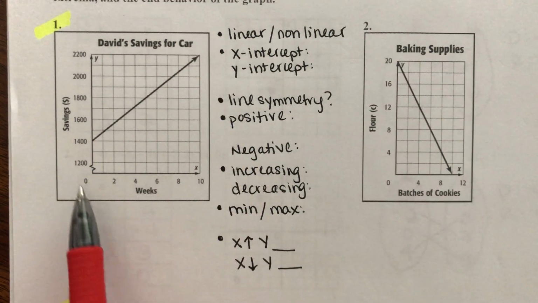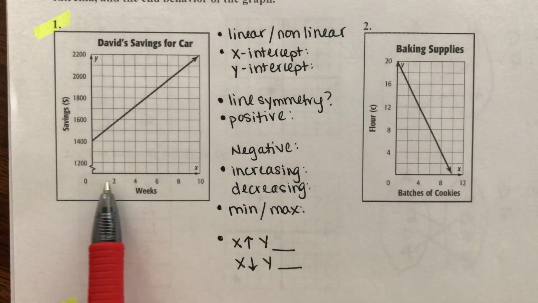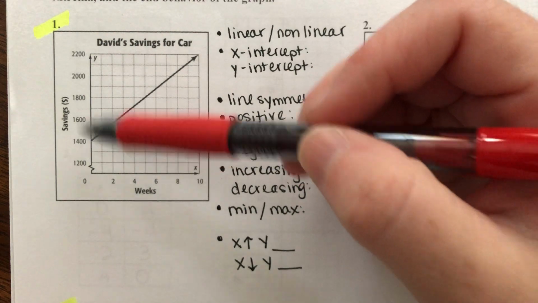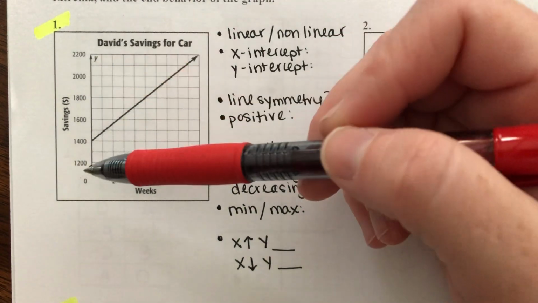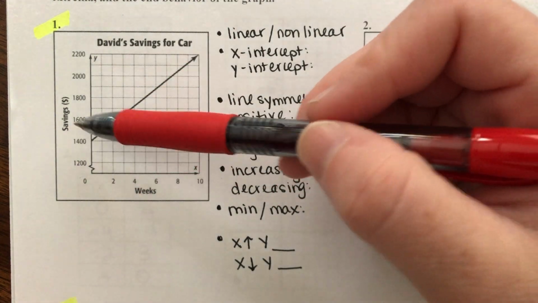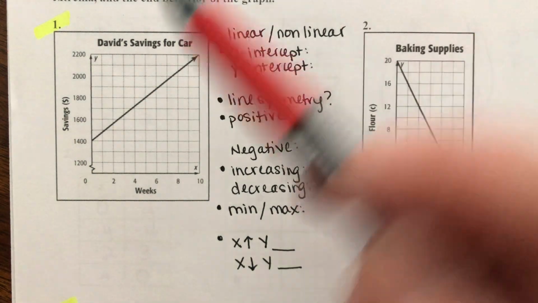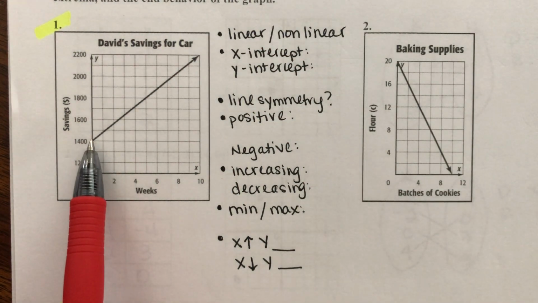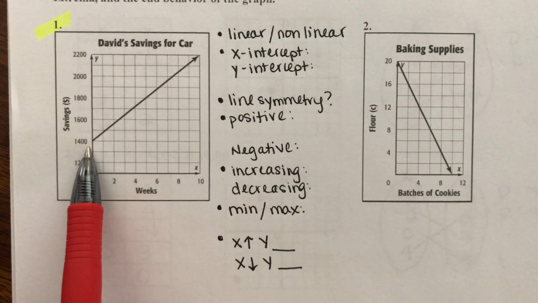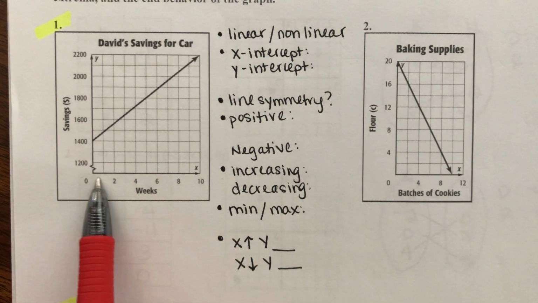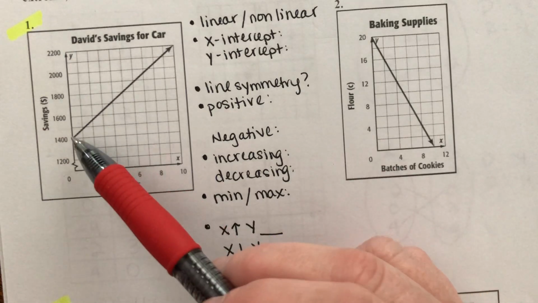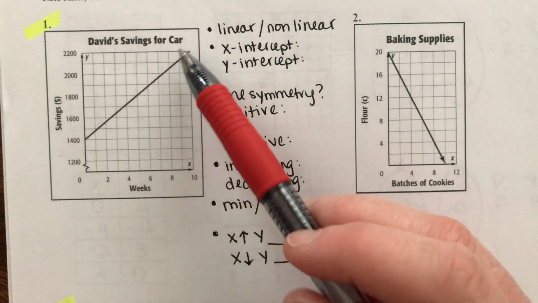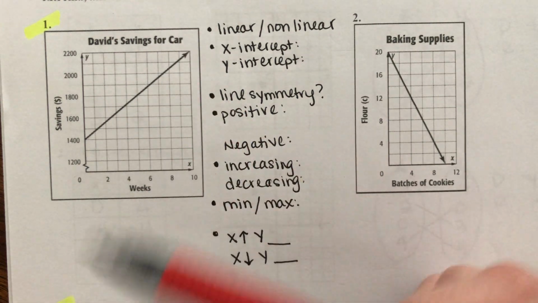So for this graph, we have weeks along the bottom, 2, 4, 6, 8, 10, and we have savings in dollars along the side, $1,200, $1,400, $1,600, $1,800. So it looks like at 0 weeks, at the very beginning, we start off with $1,400. And then as the weeks pass, we increase at a steady rate. As long as you understand that, you're good to go.